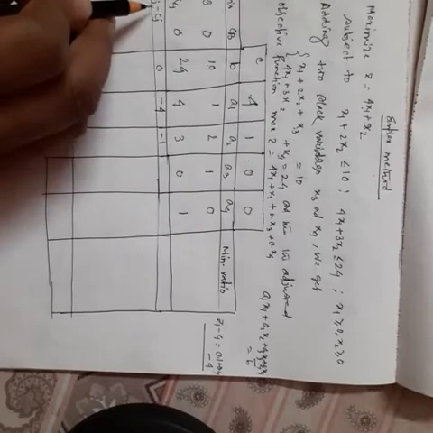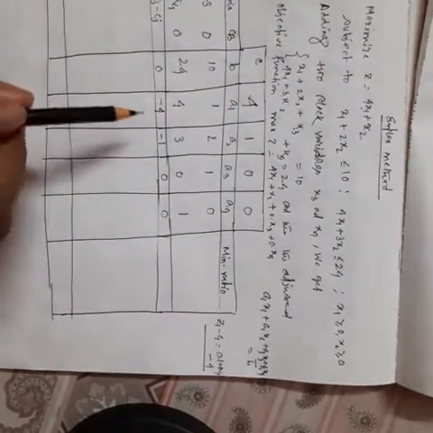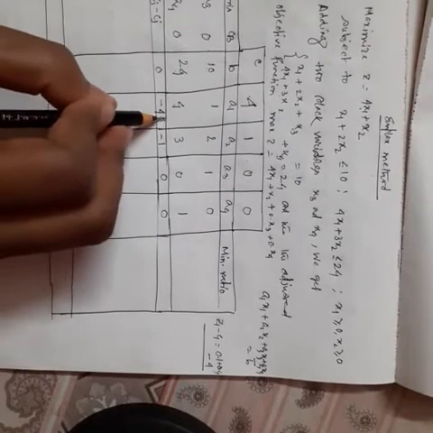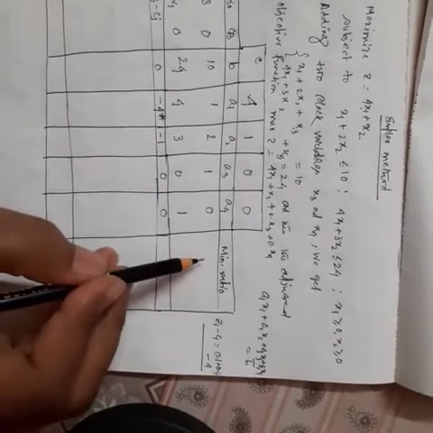Now similarly we can find this position. What is this? 0 into 2 plus 0 into 3 minus 1. This is minus 1, and here 0 into 1 plus 0 into 0 minus 0, that means 0. Similarly we obtain 0. Since this is a maximization problem, we find the most negative number here, minus 4, and choosing this minus 4, we find the minimum ratio.